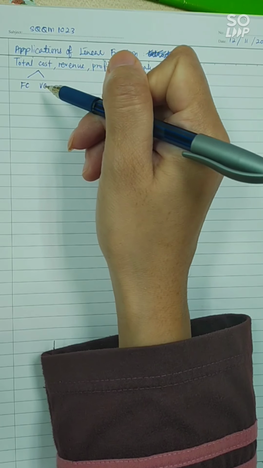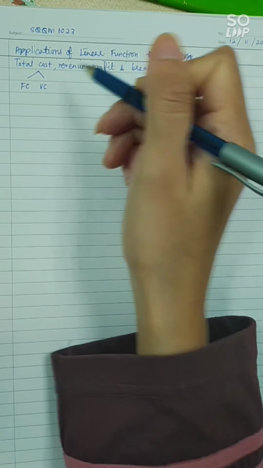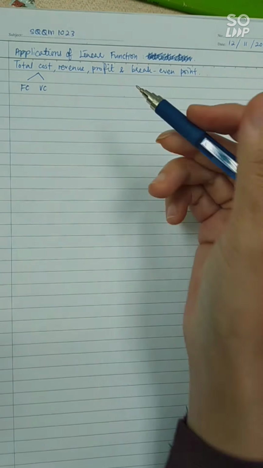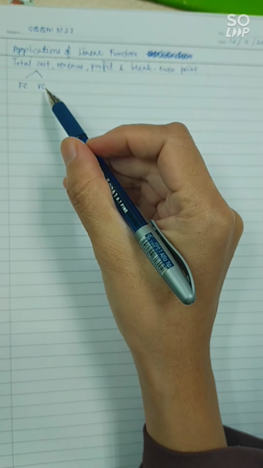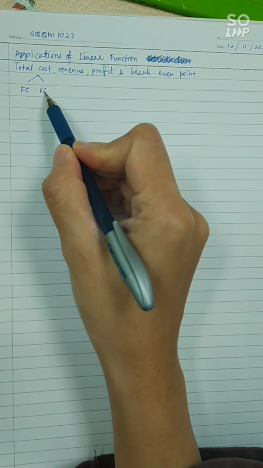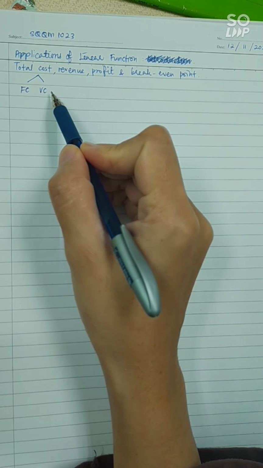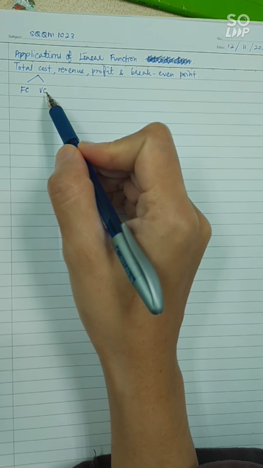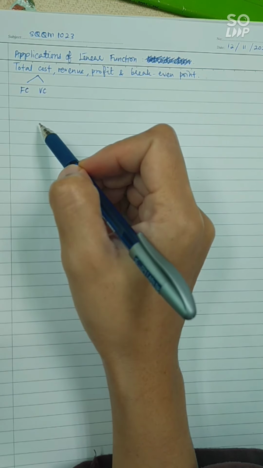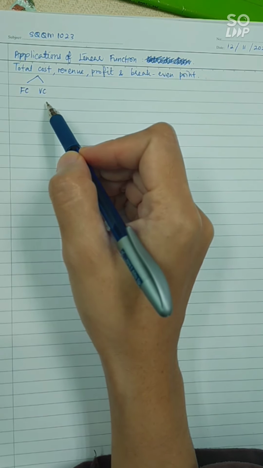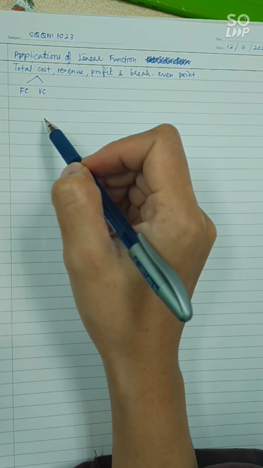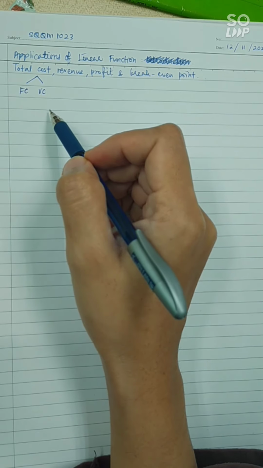And then for variable cost, it's dependent on the quantity. Okay, so variable cost means cost berubah. Maksudnya contoh, kalau production berkurang, variable cost mungkin berkurang. Kalau quantity meningkat, production cost mungkin meningkat.